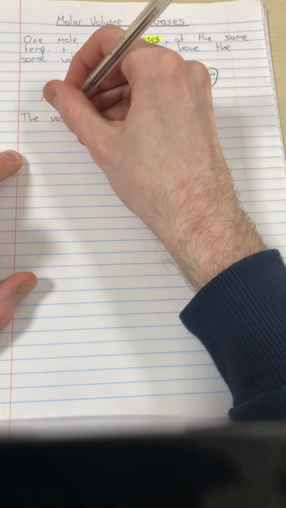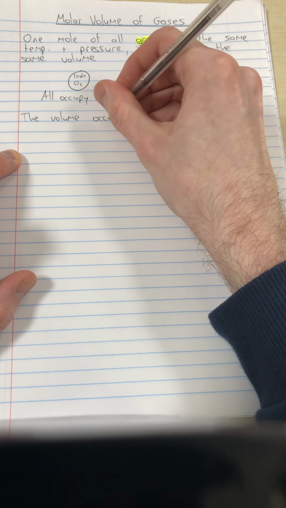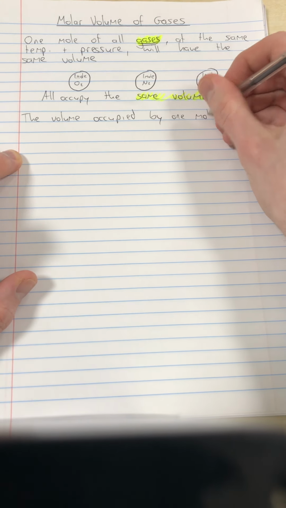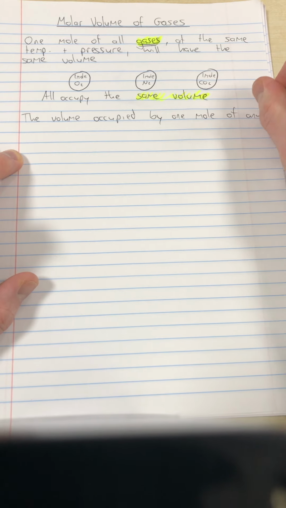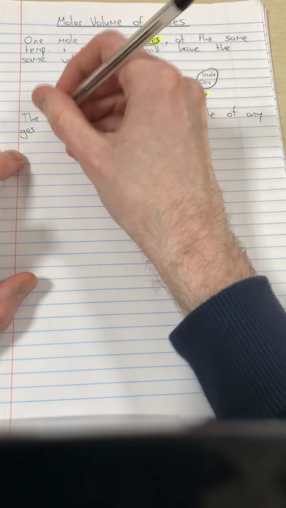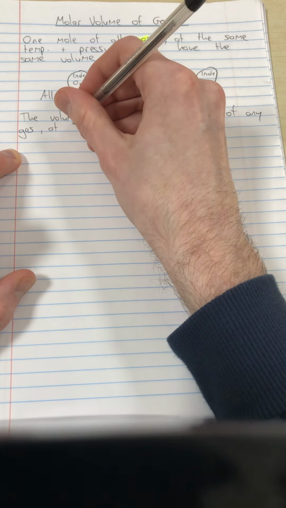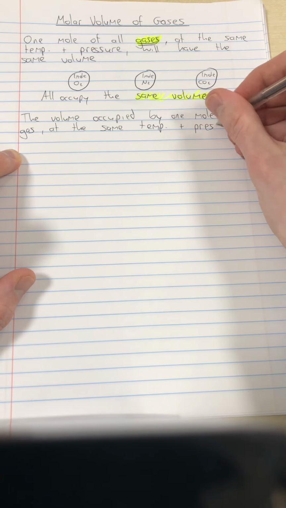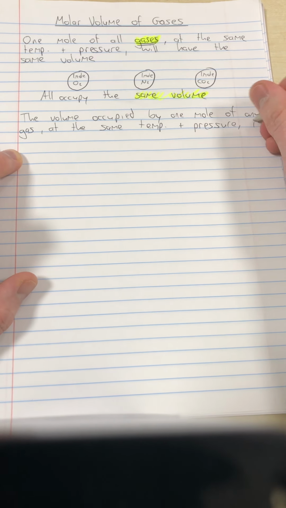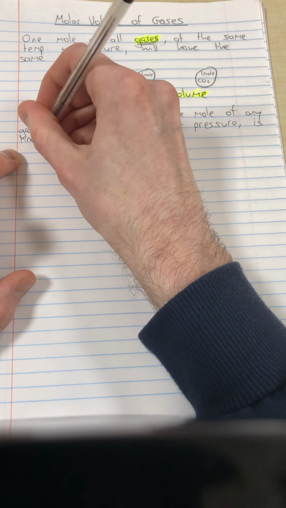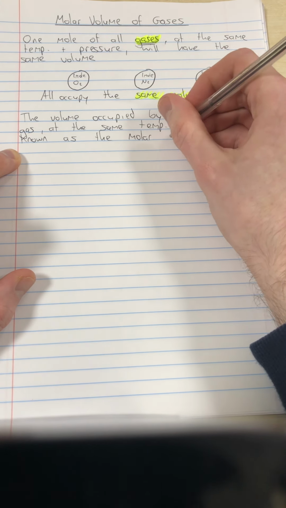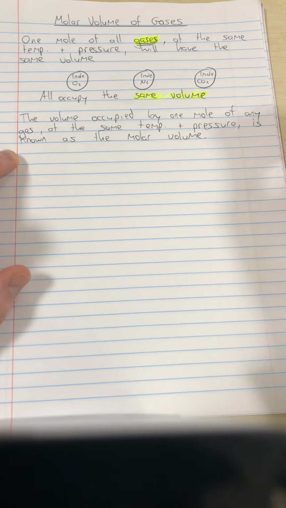The volume occupied by 1 mole of any gas, again it has to be at the same temperature and pressure because that does make a difference, is known as the molar volume.